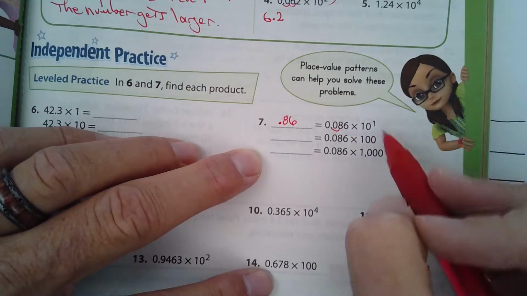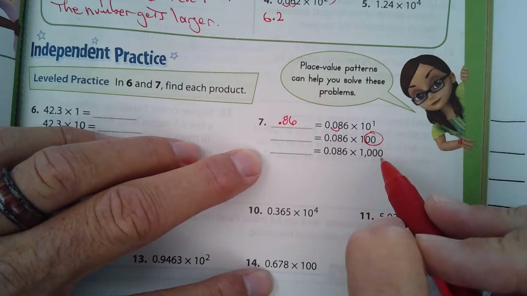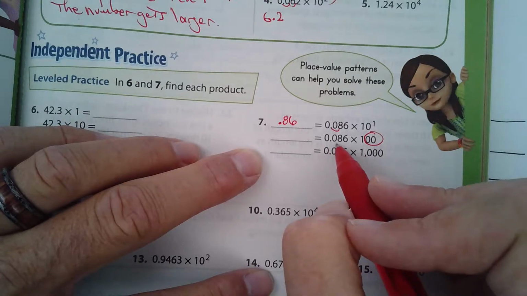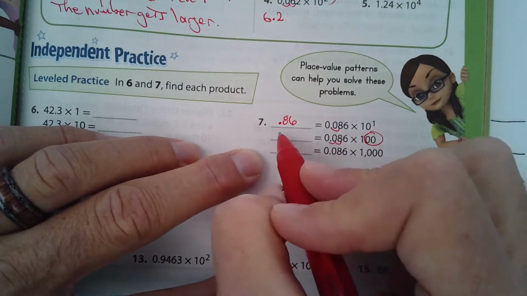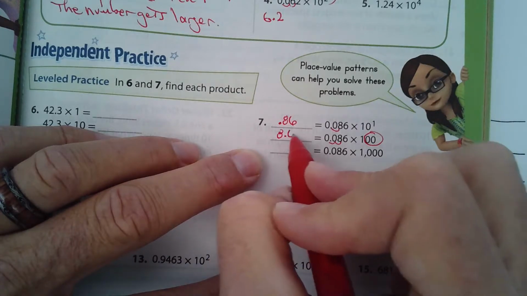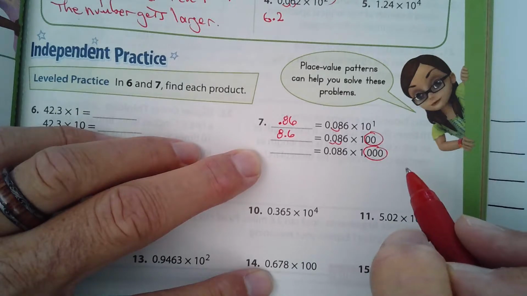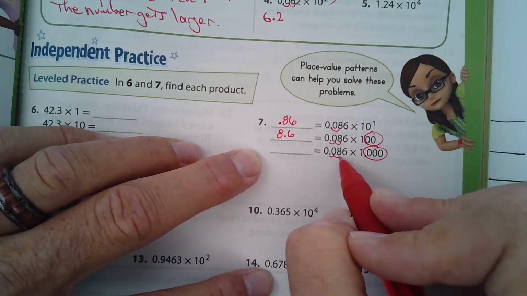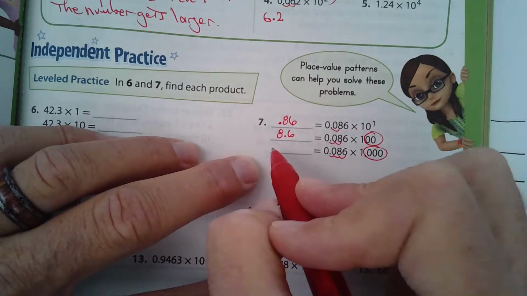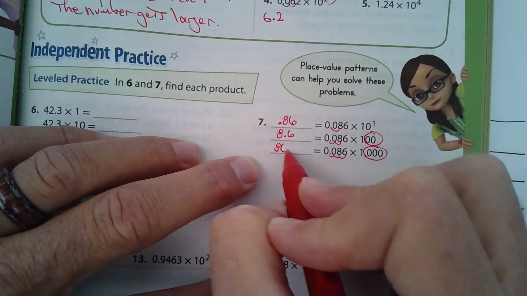How many places am I moving it here? Twice. So it becomes 8.6. How many places am I moving it here? 3 places. 1, 2, 3. So it becomes 86. And I'll just put the decimal right there.